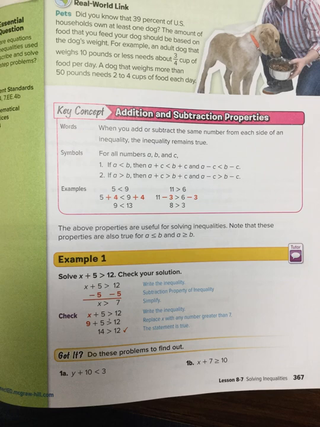If a is greater than b, then a plus c is going to be greater than b plus c, and a minus c is going to be greater than b minus c. So for example, as 5 is less than 9, if I add 4 to both sides, the left side is still going to be smaller than the right side. The same thing is true if 11 is greater than 6. If the left side starts off bigger and I subtract the same number from both sides, the left side is still going to be bigger. The above properties are useful for solving inequalities. Note that these properties are also true for a less than or equal to b and a greater than or equal to b. Example 1 says, solve x plus 5 is greater than 12.